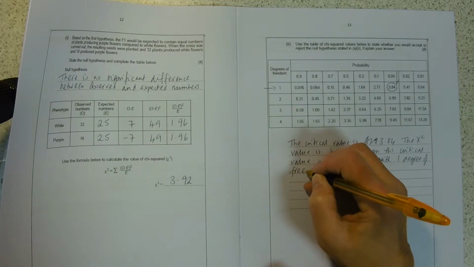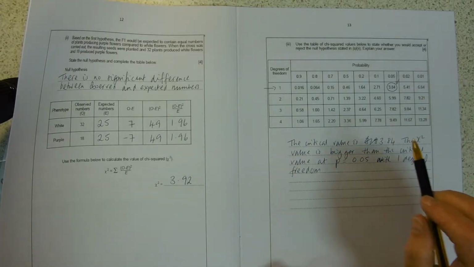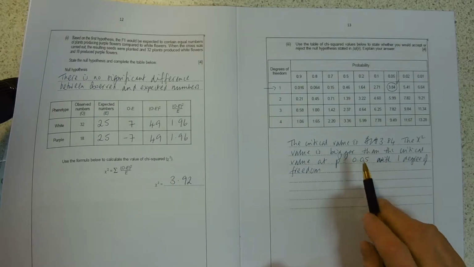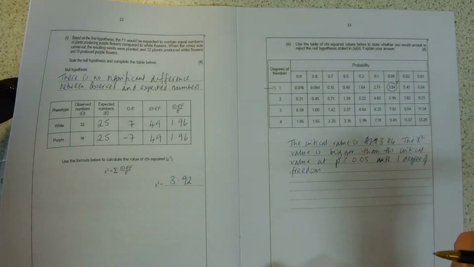And again, when you're answering these chi-squared questions, t-test questions, just give them the whole lot. Tell them what the critical value is, tell them which column you've used, tell them which row you've looked along.